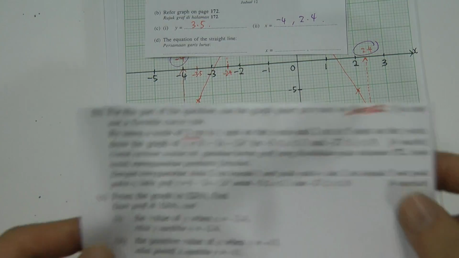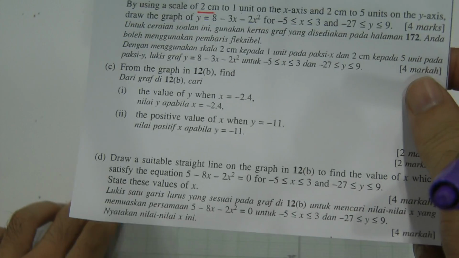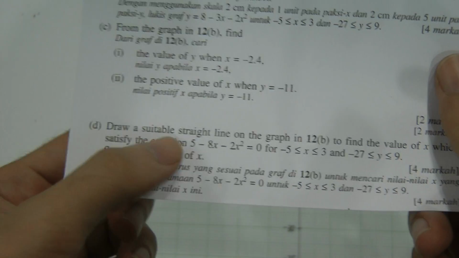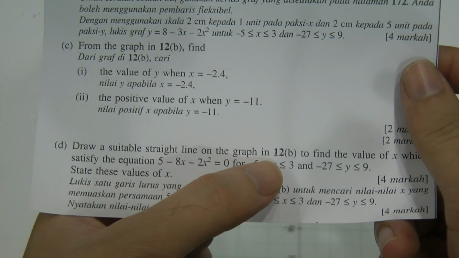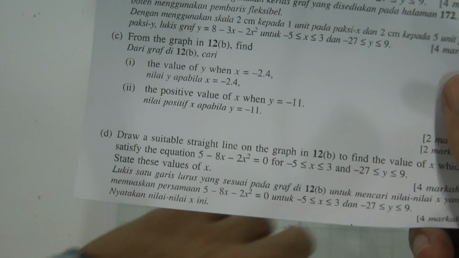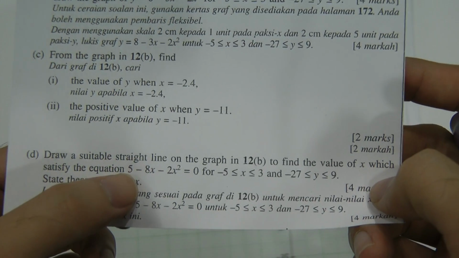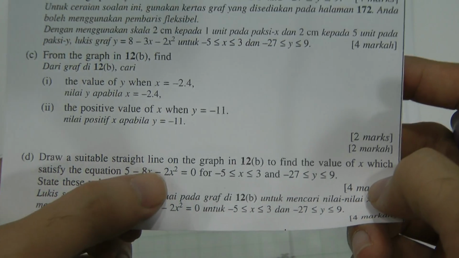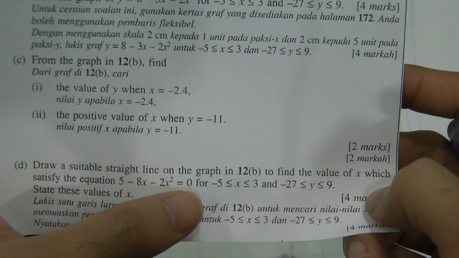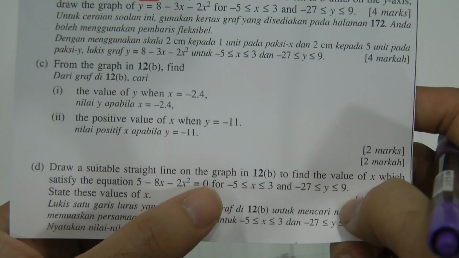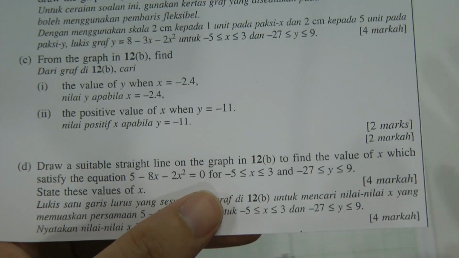And then we come into the last part. Last part is the most difficult part and most of the students cannot do. He asks you, draw the suitable straight line on the graph 12b, mean this graph. And then he asks you, find the values of x which satisfy the equation y minus 8x minus 2x squared equal to 0. So actually it's that graph.